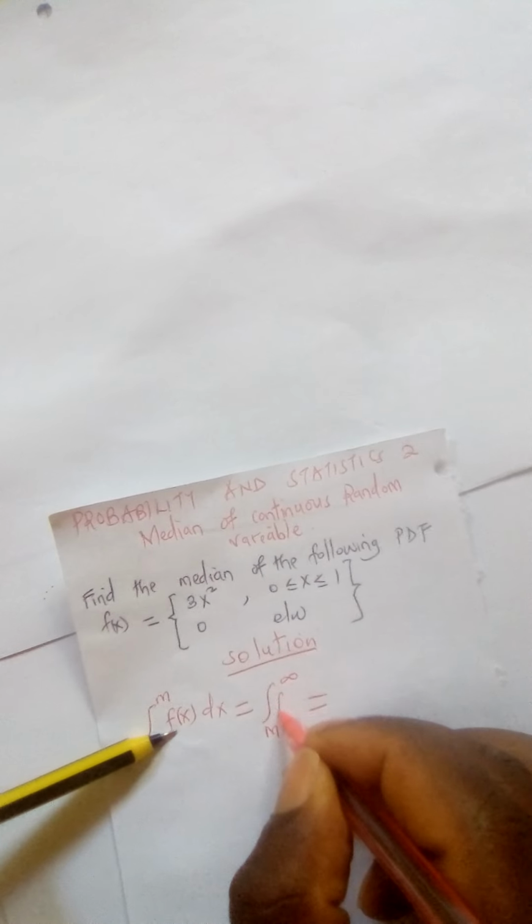Now after that, since it is a median, we assume that it is a half. So we just equate it to a half. And therefore, as I told you, what will change is just the limit. Just write f(x) here, and since we are integrating in terms of x, just put dx there. Then everything should give you a half. Now after that, you are required to use whichever method you intend to use. You can use the first one, equate to a half, or the second one, equate to a half.